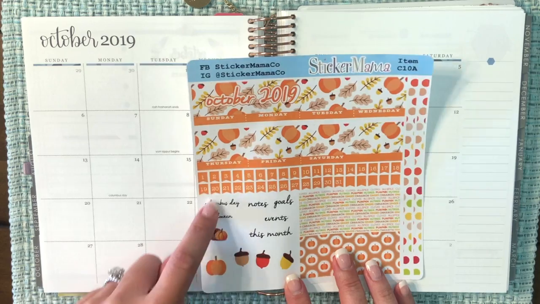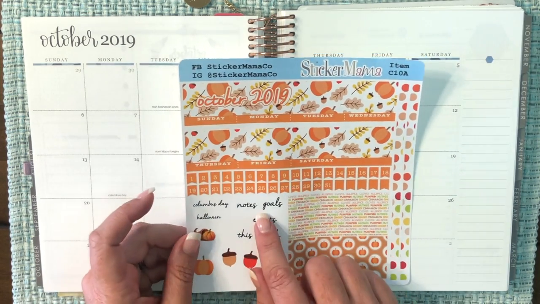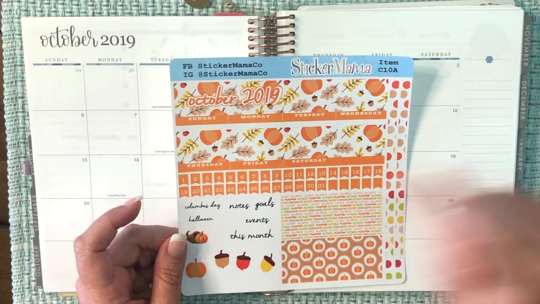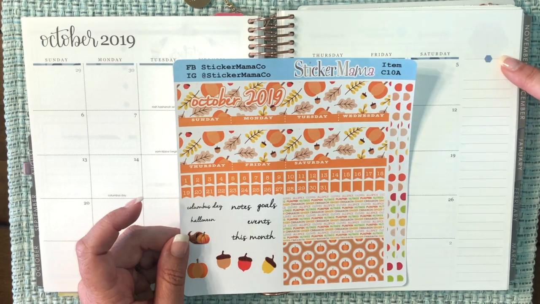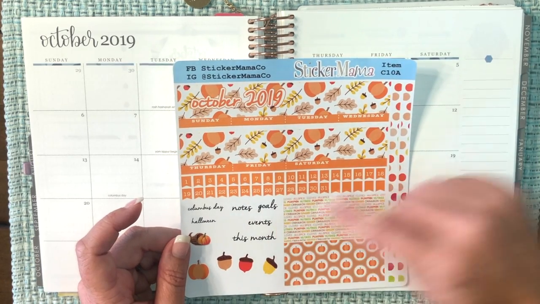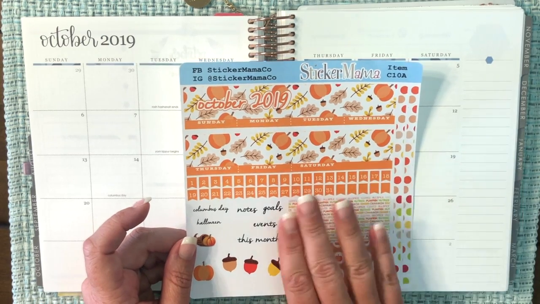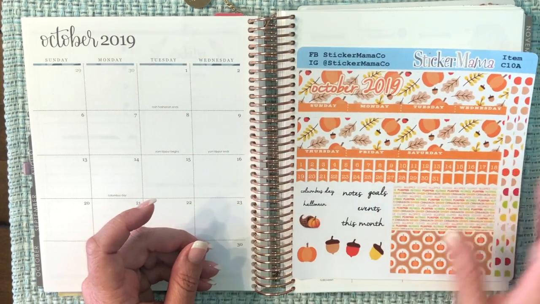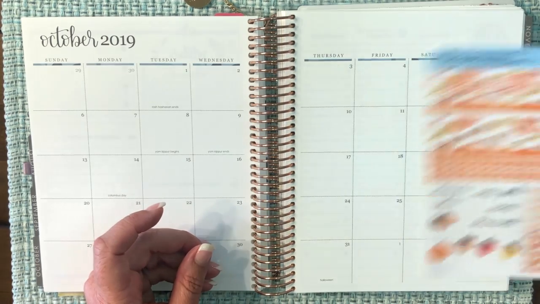Then we have a couple of the holidays that are in the month, along with some deco. And then we have some words to place on the sidebar. Normally I'll put "on the top this month," and then there's notes, goals, and events so that you can list kind of what's going on for the month. So that's the monthly sticker kit, and for October, it's C10 and the letter A.